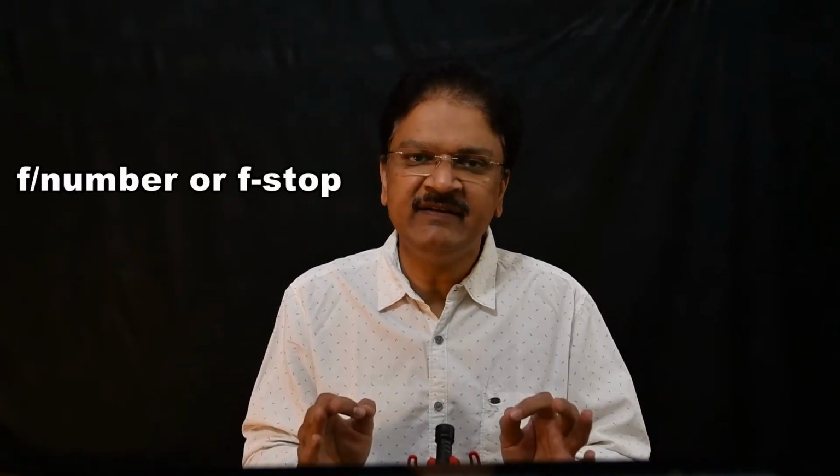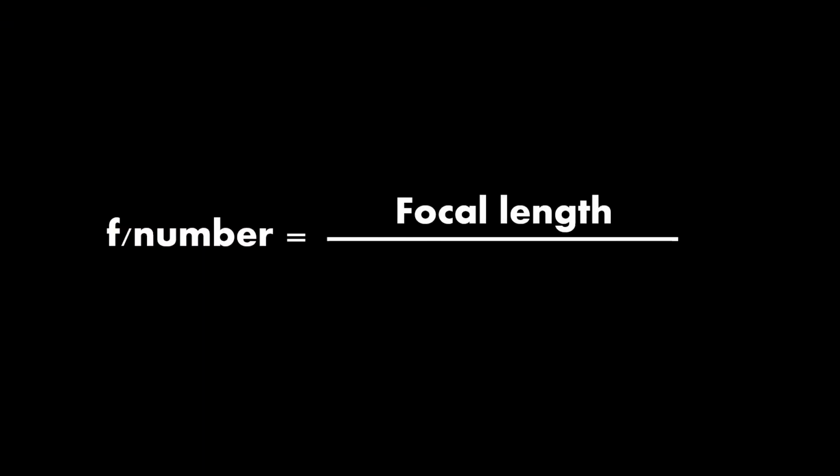But let me give you a brief and handy explanation of aperture before we move further in discussing its role in deciding the depth of field. Aperture diameter is designated by f number or f-stop. The formula is like this. F number is equal to focal length upon effective aperture diameter. Since aperture diameter is in the denominator, the f number will increase if the diameter decreases, and vice versa. This means f2.8 is a bigger diameter vis-a-vis f16.